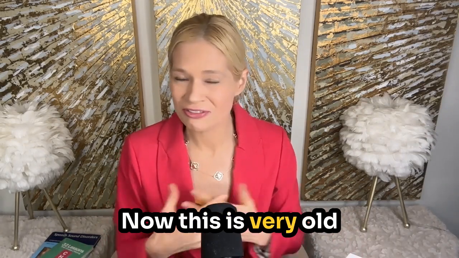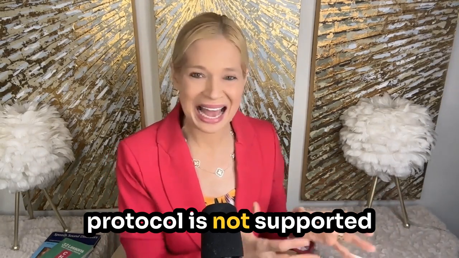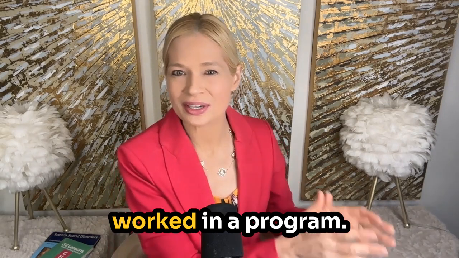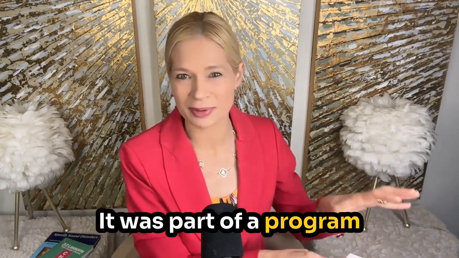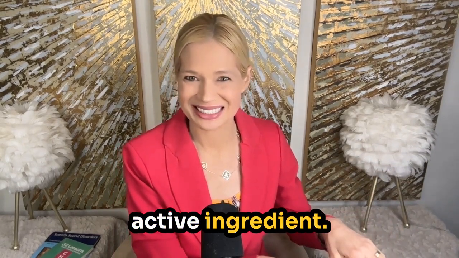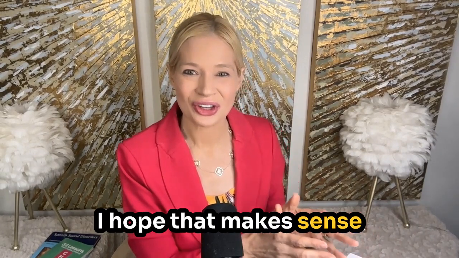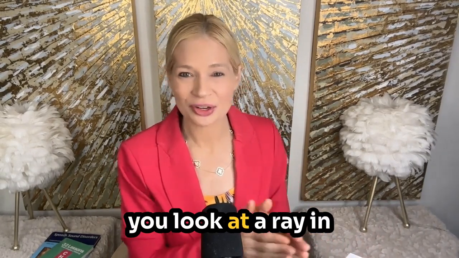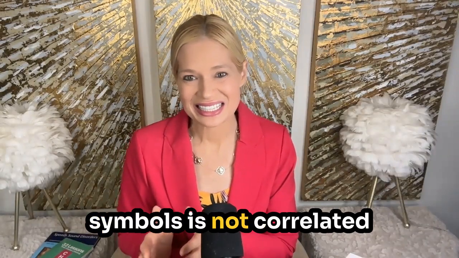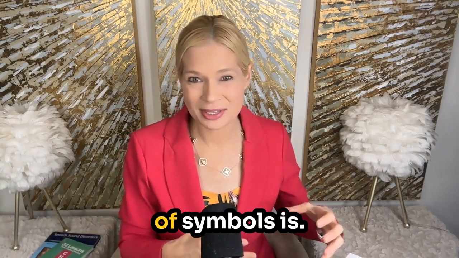Now, this is very old school, and this part of the protocol is not supported by the research. It's supported in that it worked in a program. It was part of a program that's effective, right? But it's not the active ingredient. It's the dirt in the program, if that makes any sense. When you look at array in itself, a limited array of symbols is not correlated to better outcomes. A bigger array of symbols is.